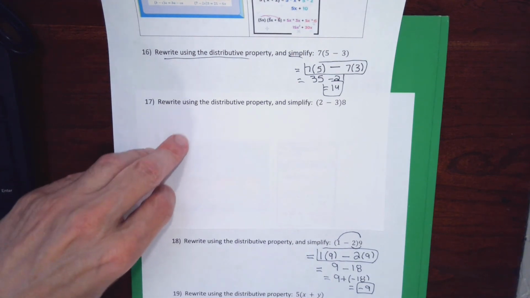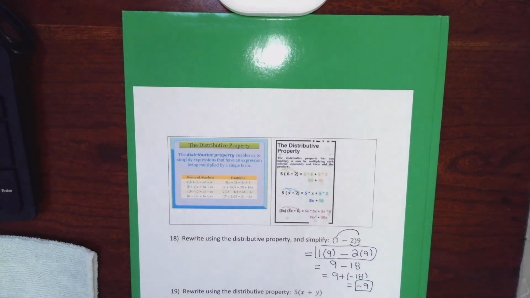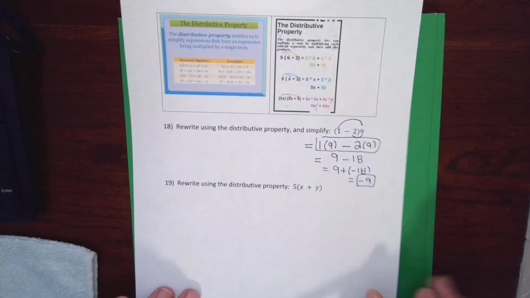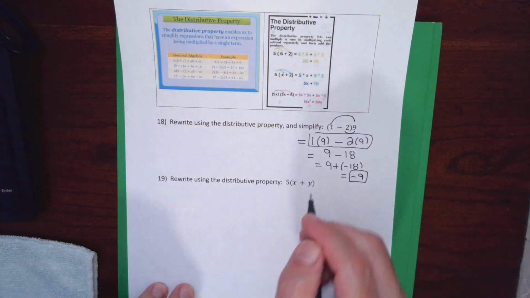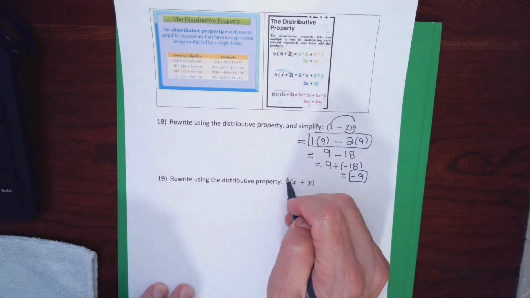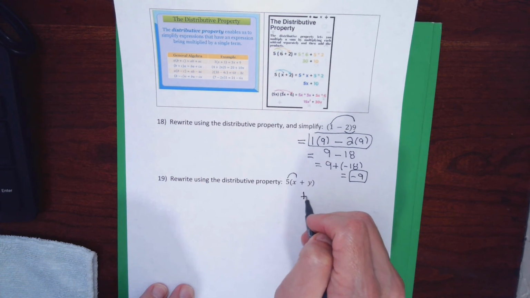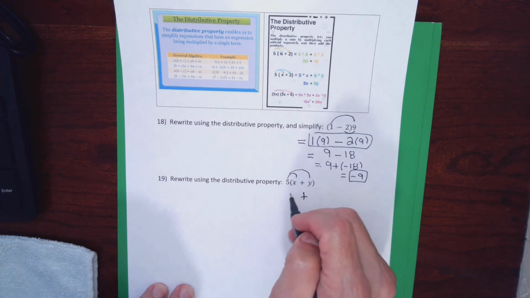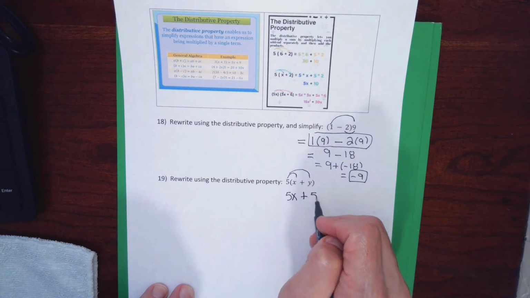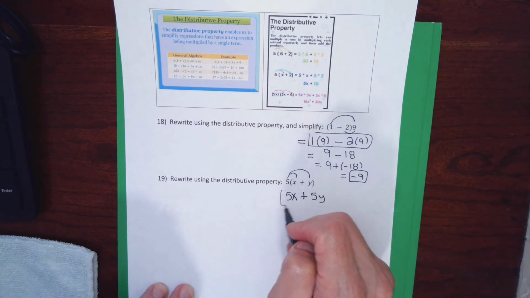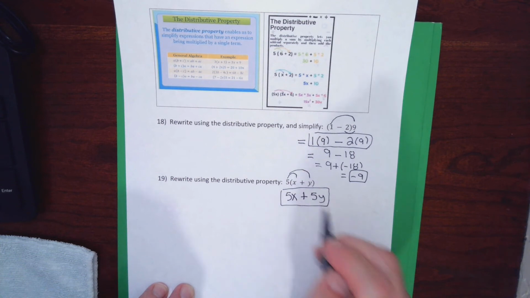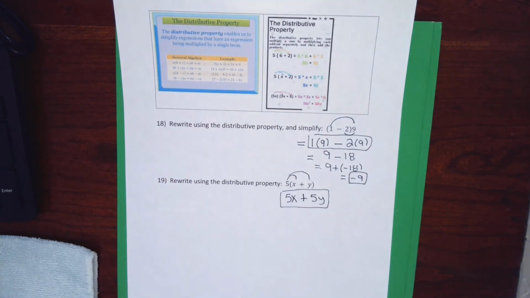Turns out that your problem 19 is more like my problem 20. I just have to respace these. I just didn't break them properly. And let's just do your 19. I'm going to leave the plus sign between and do the 5 times the x and the 5 times the y. This is the nicest way to write the answer for 19 because it doesn't have the times signs that are unnecessary.